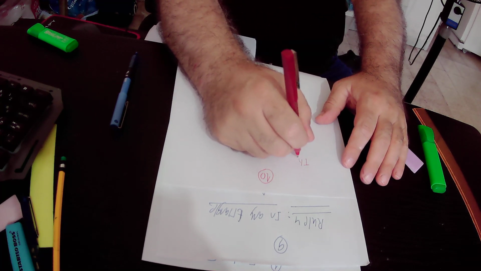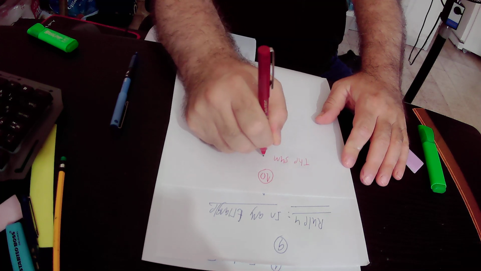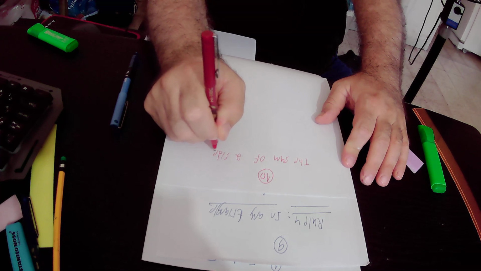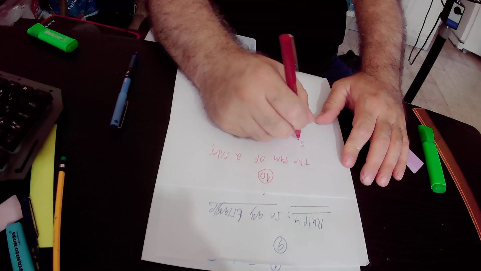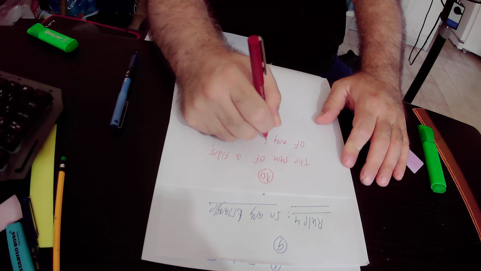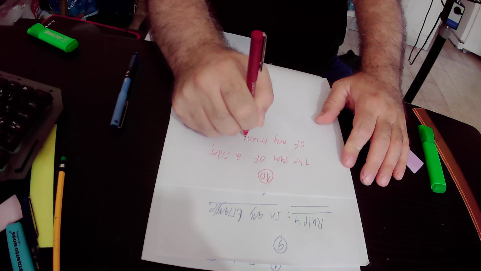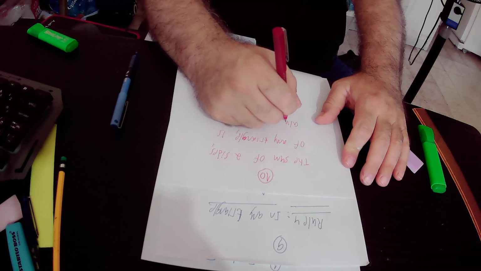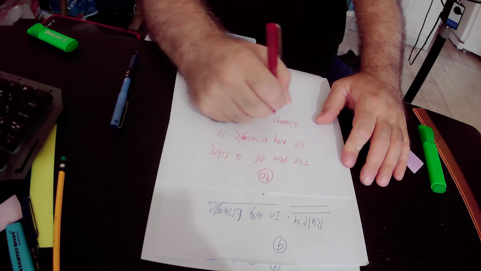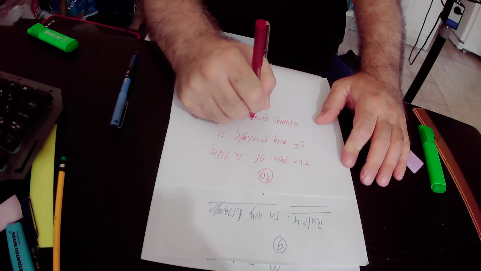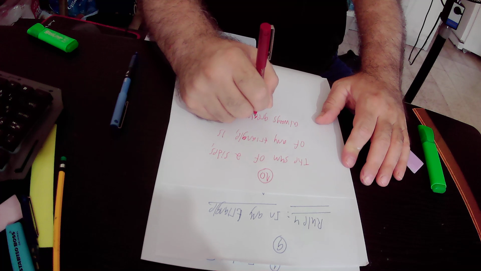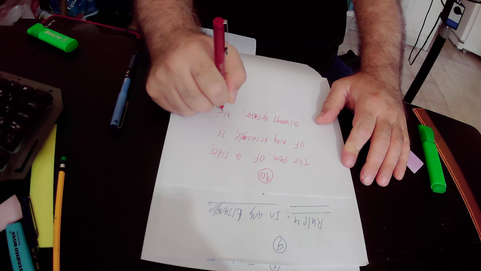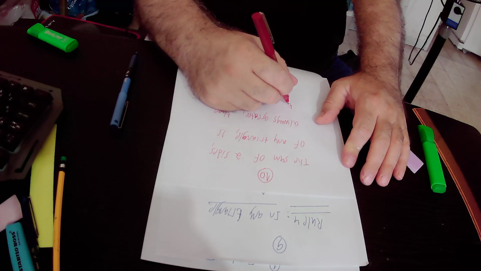The sum of two sides of any triangle is always greater than the length of the third side.